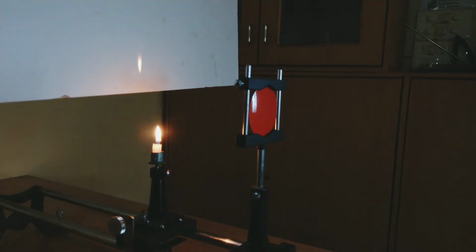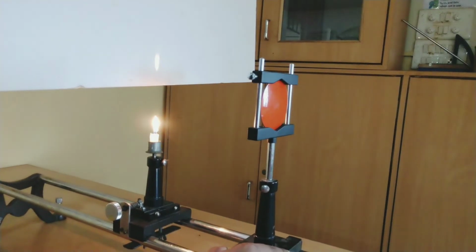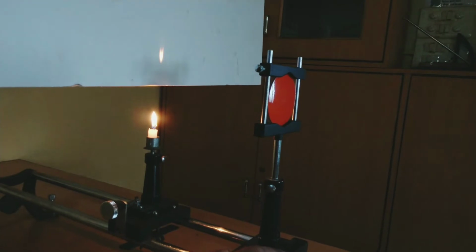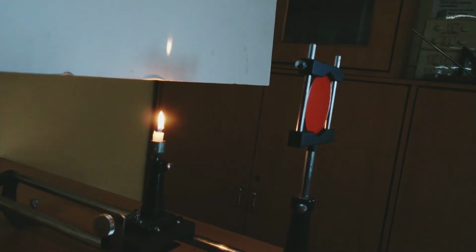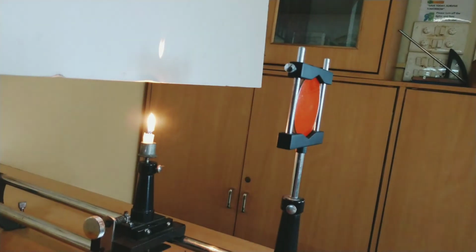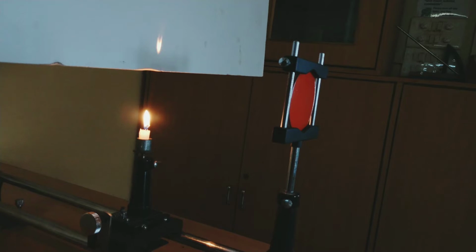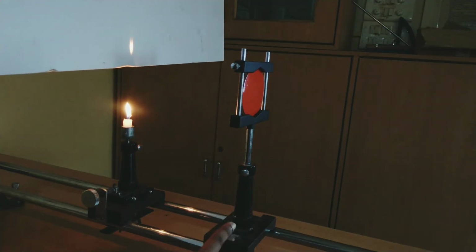So I have to be careful that I don't burn my board. Yes. We are exactly above the candle, and we can see that the image formed is inverted and the same size as the candle.